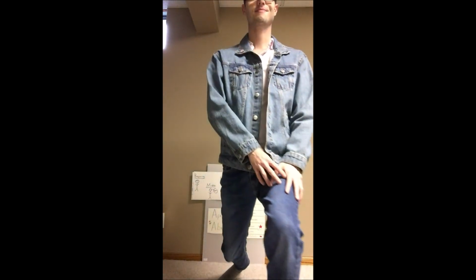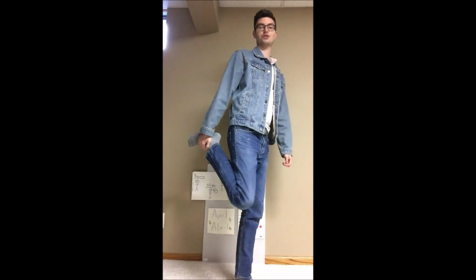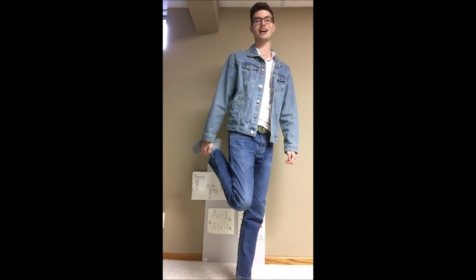Stretch it out, stretch it out. Put your right foot forward and lunge. Stretch it out, stretch it out. Reach back. Put your left foot in your hand and stretch it out. Stretch it out, stretch it out. Stretch it out, stretch it out. Stretch it out. Reach back. Put your right foot in your hand and stretch it out. Stretch it out. Stretch it out. Stretch it out.